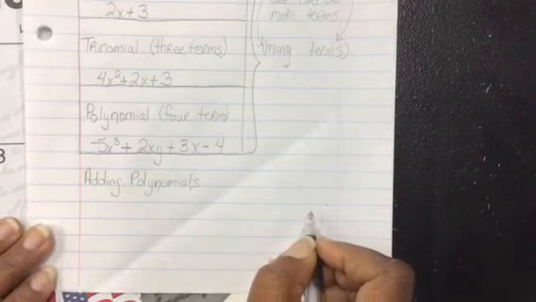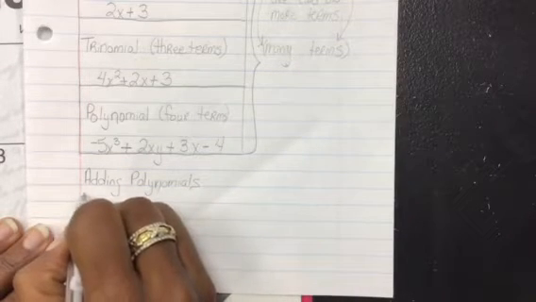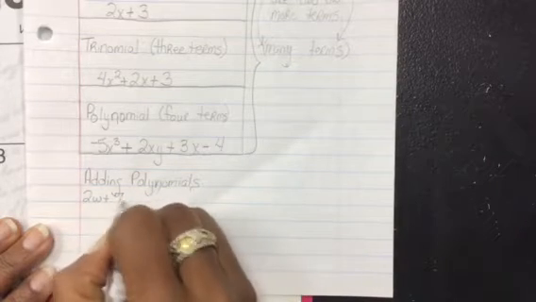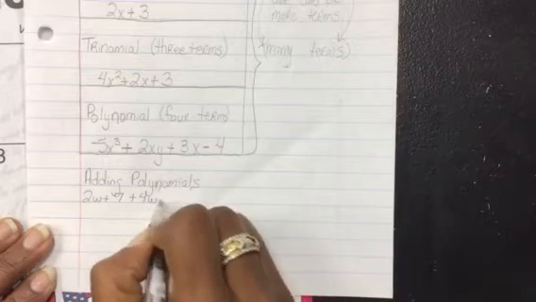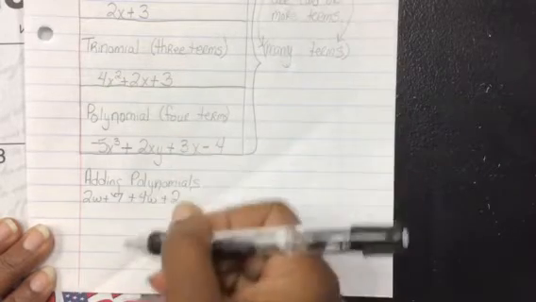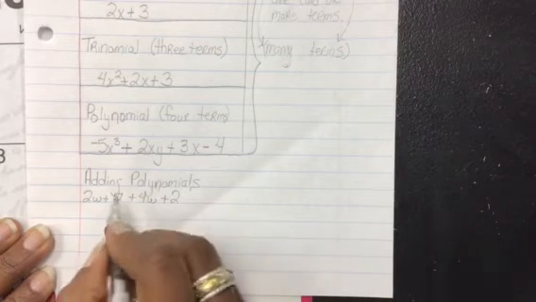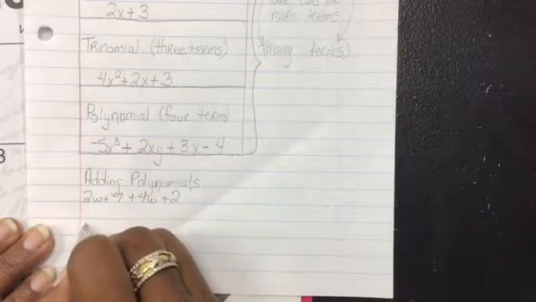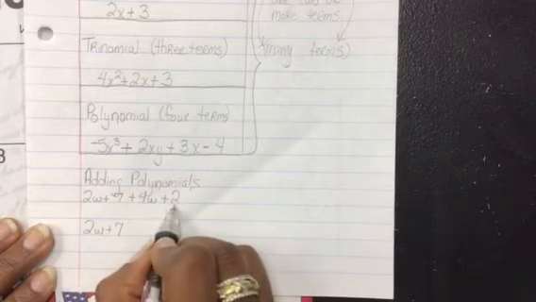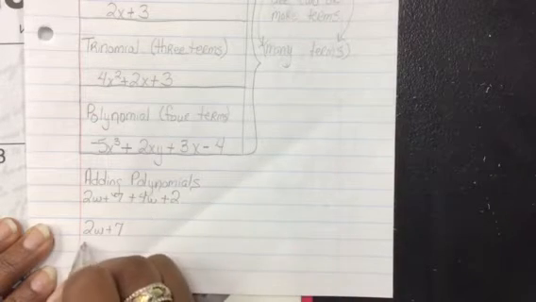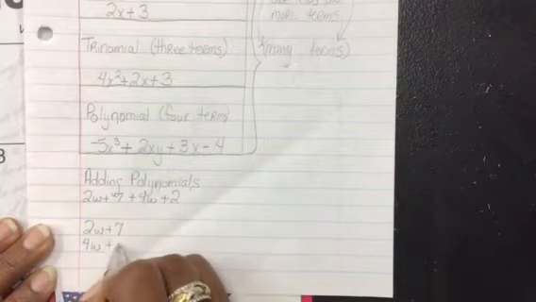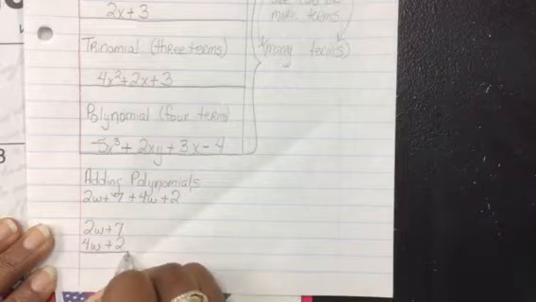So you may see it look like this: 2w plus 7 plus 4w plus 2. One way is to rewrite that vertically so I can line up my like terms and clearly see what I'm combining. So I would take the 2w plus 7, and then I would line up the 4w underneath the 2w because they are like terms, and the 2 underneath the 7 because they are like terms.